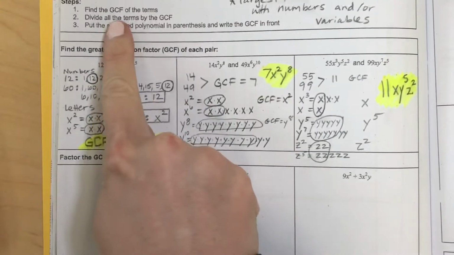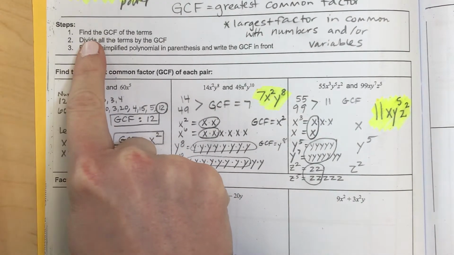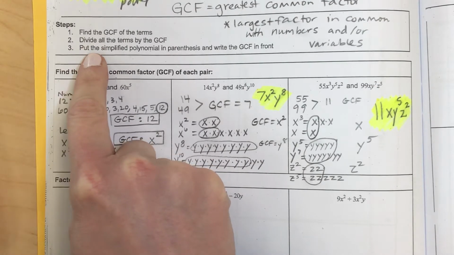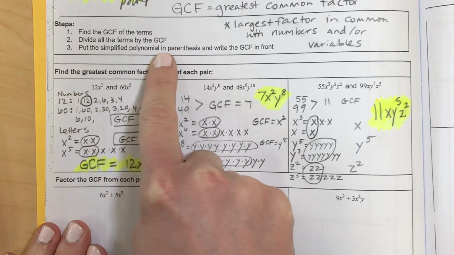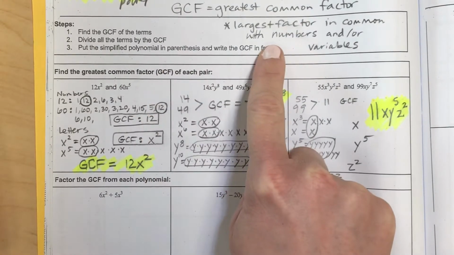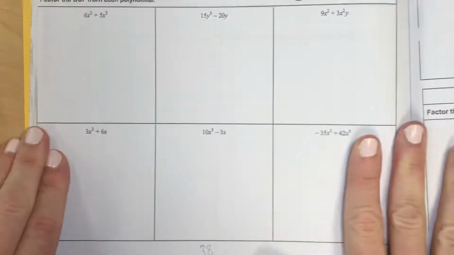So now that we know how to find the GCF, I want to show you how to factor that GCF out. So I'm going to just real quick review my 3 steps at the top. Step number 1, find the GCF of the terms. And number 2, divide that GCF from all of the terms that you have in the polynomial. And number 3, put the simplified polynomial that's left over in parentheses, and the GCF goes in the front. So I'm going to show you 6 examples of what that looks like here.